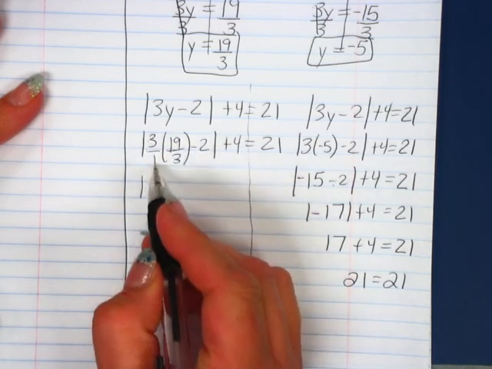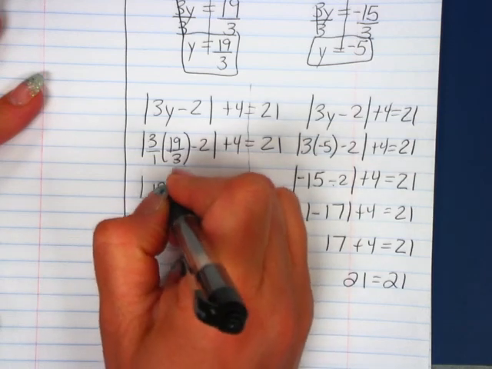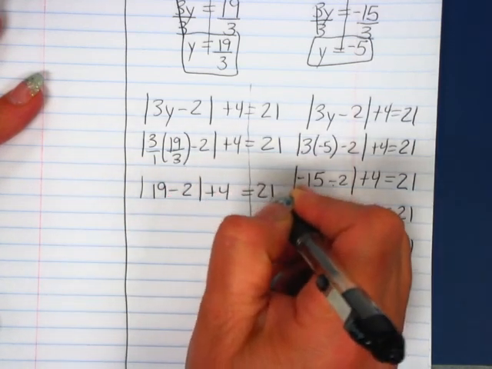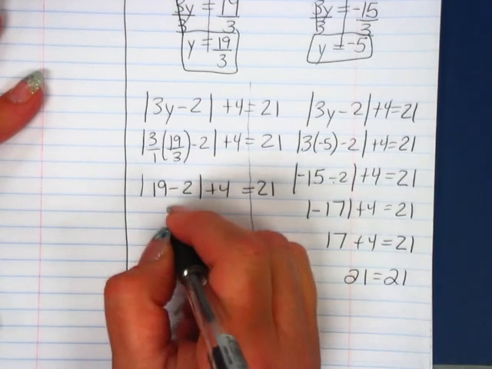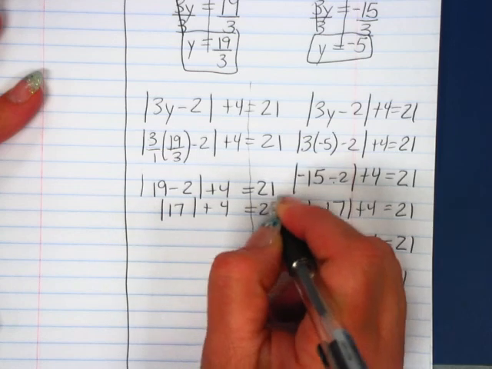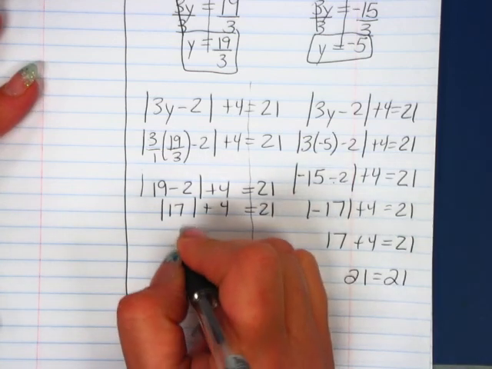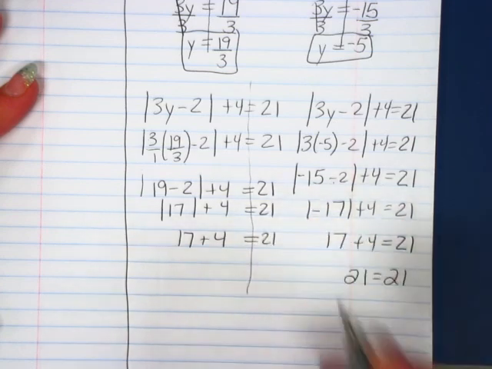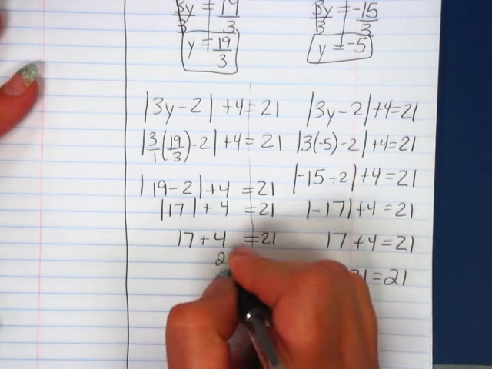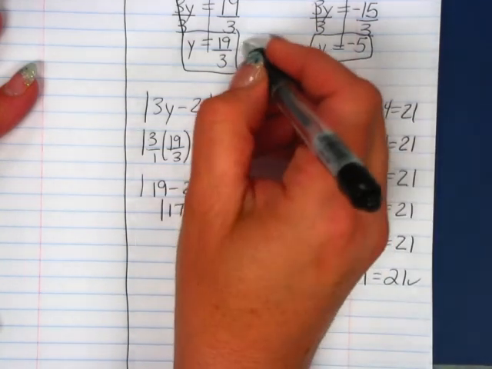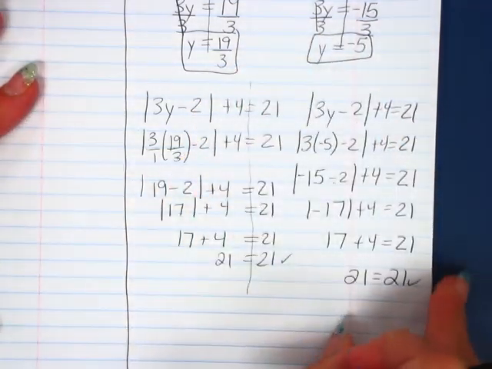So you're left with 19 over 1, which is 19. Finish off what's in here. So I get the absolute value of 17. And I know that the absolute value of 17 is 17, plus 4. And I do get 17 plus 4 is 21. So both of my answers worked. So these two answers are the right answers.